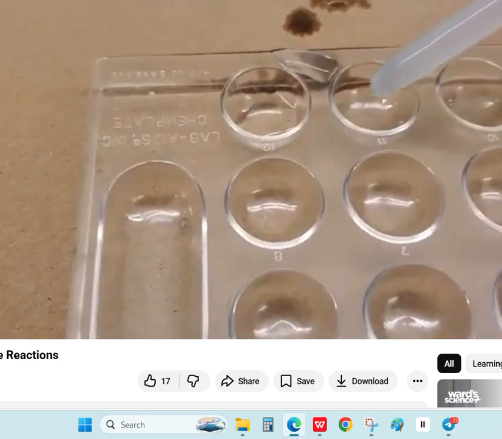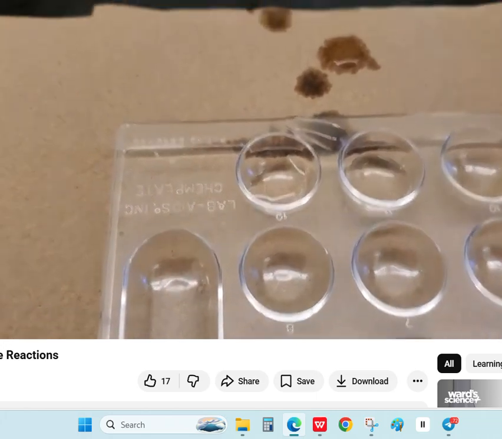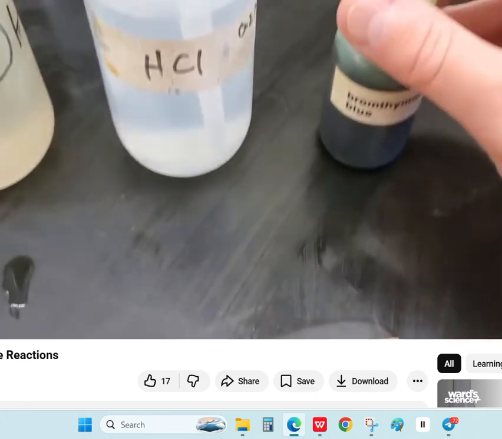We take some drops of each of them, and after that we add bromothymol.